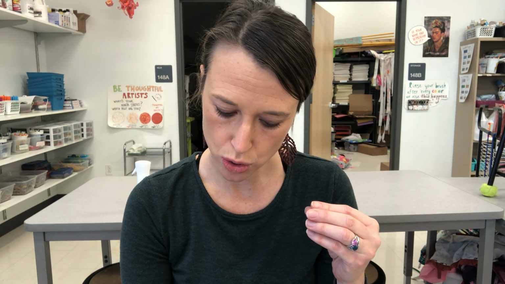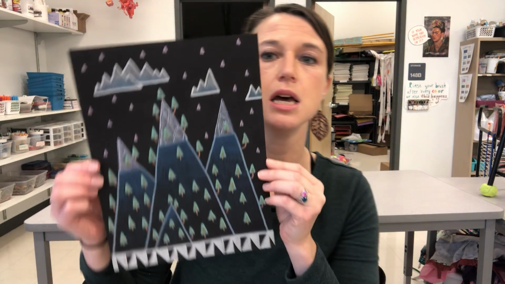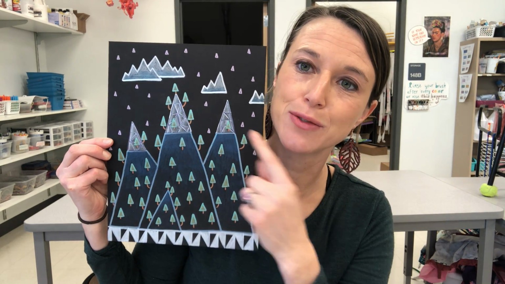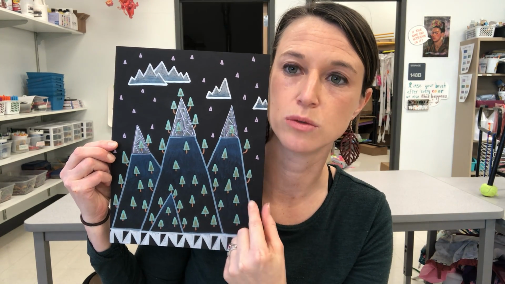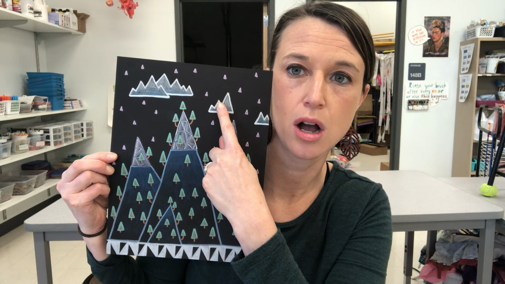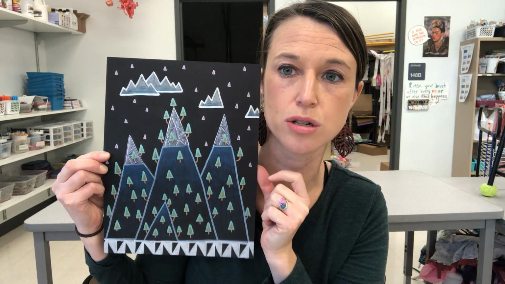I mostly used a repeated triangle shape over and over again, but then I changed up the triangles in some of the artwork, okay? So, again, I chose a triangle for this, so triangle mountains, triangle trees, even triangular clouds and stars, okay?